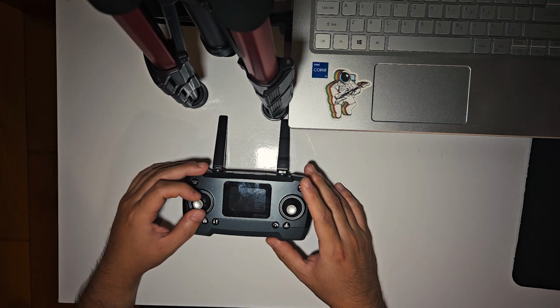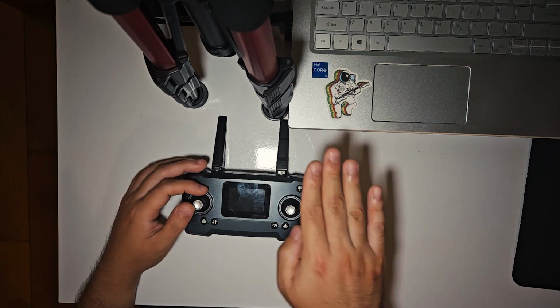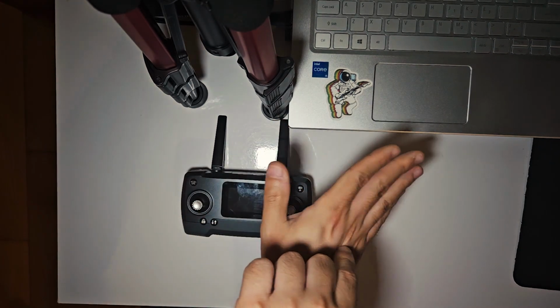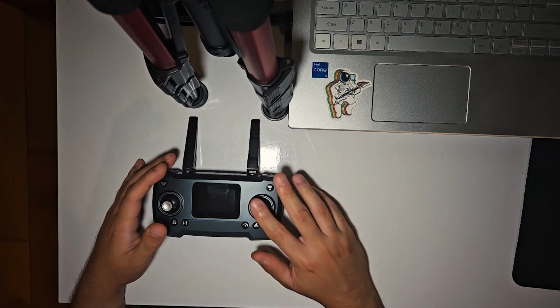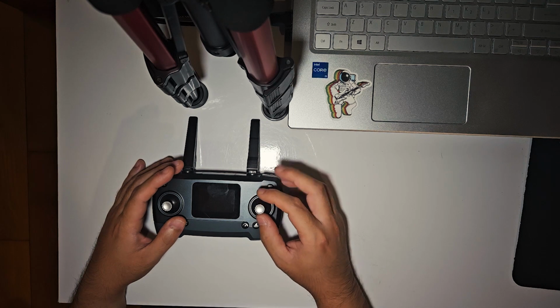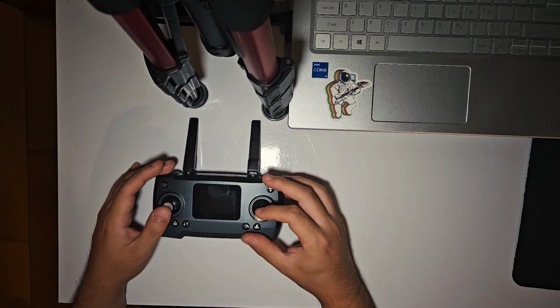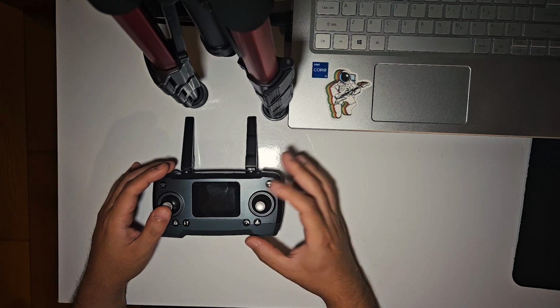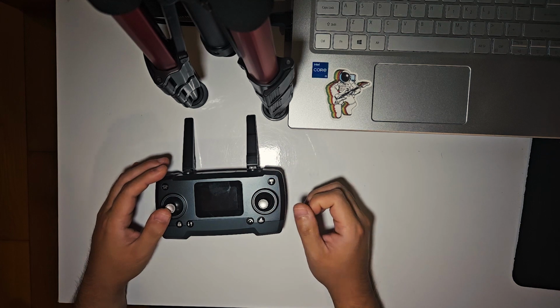I digress. And then if you move right or left, this is called yaw. So the drone will remain on its center axis, but it will yaw to the right or to the left according to where you push it. Right, moving on to the right joystick, this is throttle forward and throttle backwards. I don't know what it's called, but the drone will move backwards, right? So throttle and reverse.